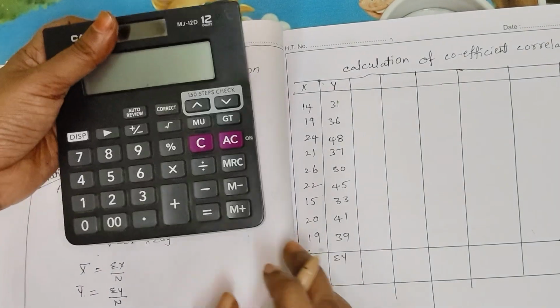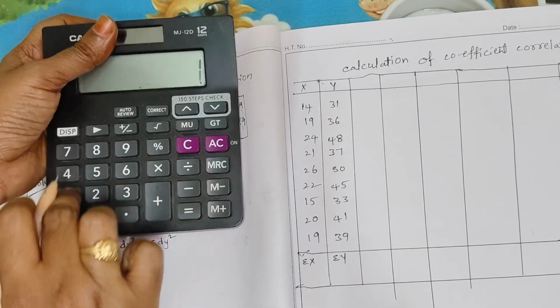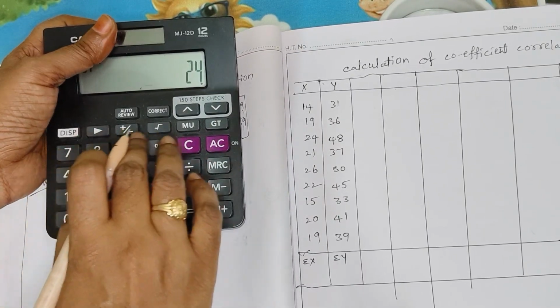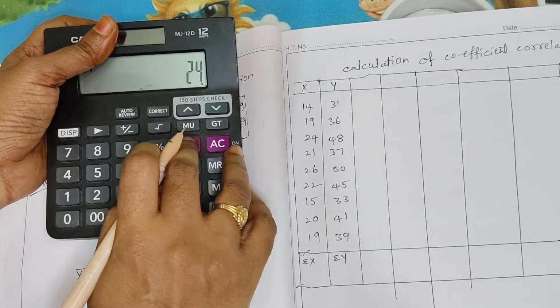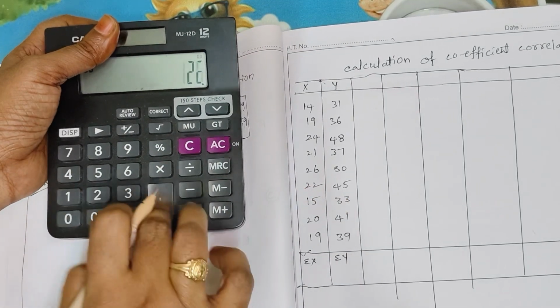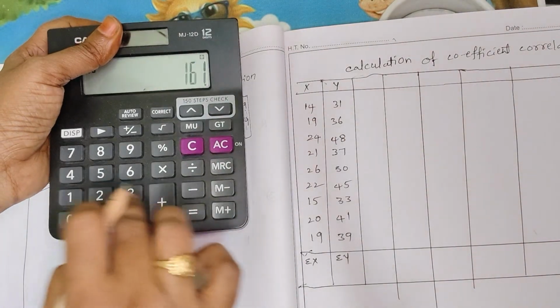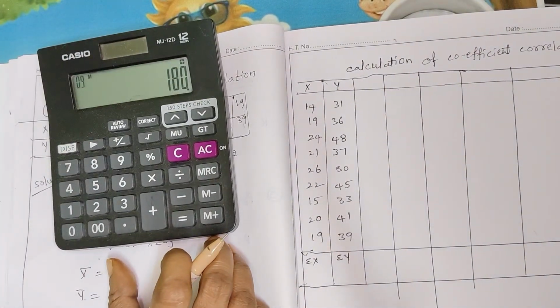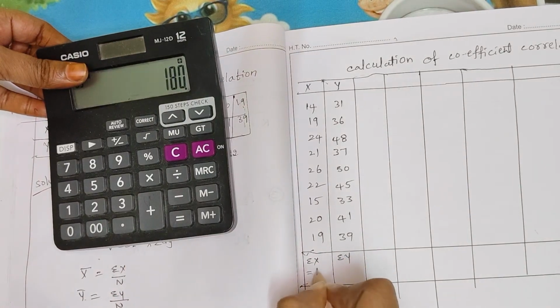What is the total? Let's see. 14 plus 19 plus 24 plus 21 plus 26 plus 22 plus 15 plus 20 plus 19. How much? 180. Yes, so I'm writing here 180.